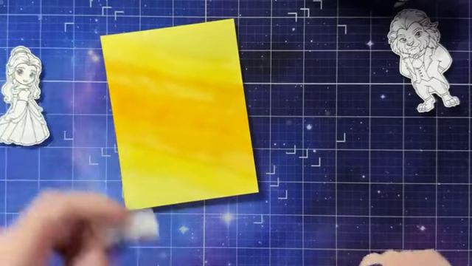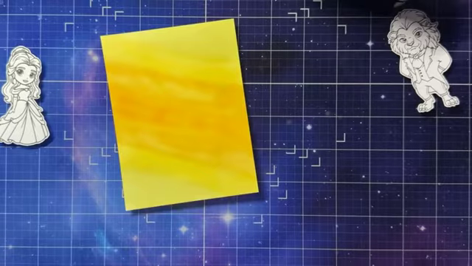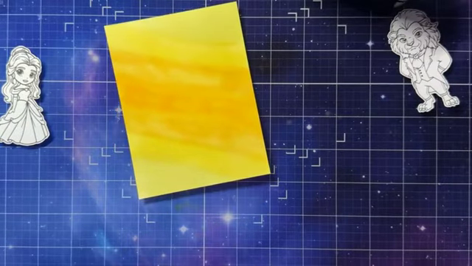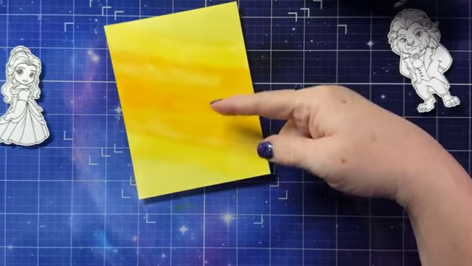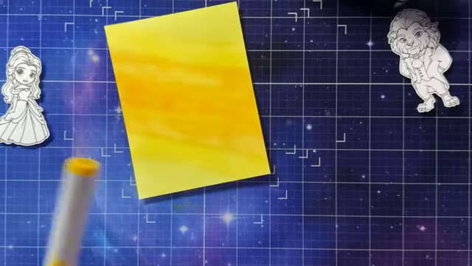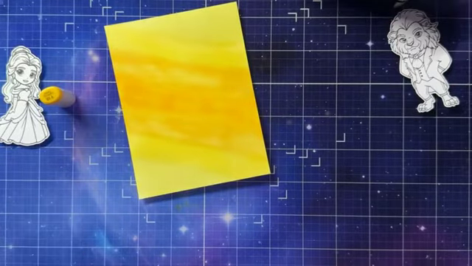Okay, look, Beast is winning by far. All right, so that's a good thing. Now, I'm going to go over the center pieces because they're not quite as smooth as I wanted them to be. So I'm going to go over them one more time.